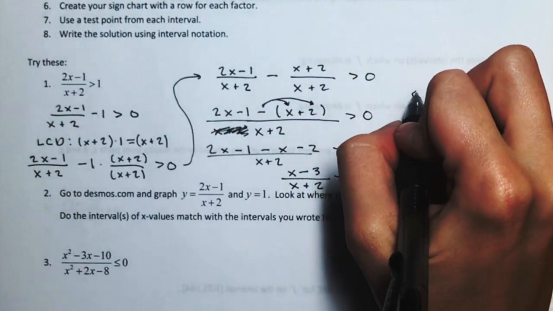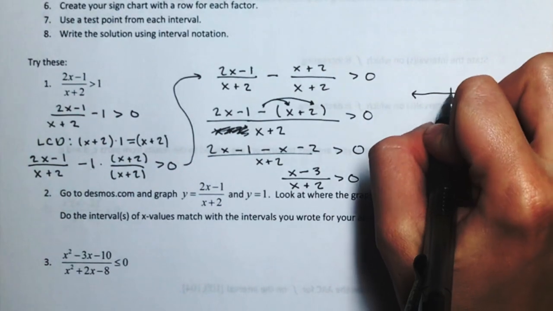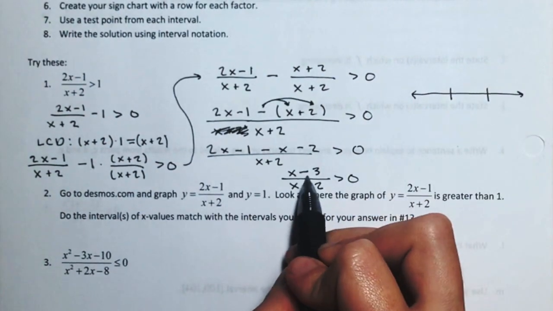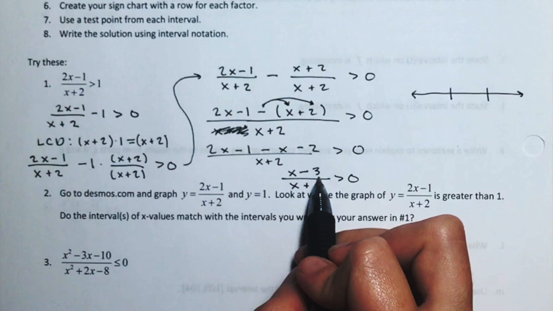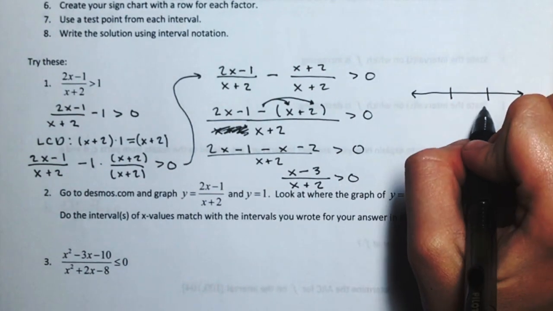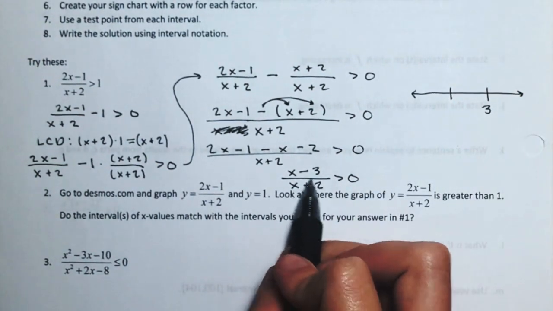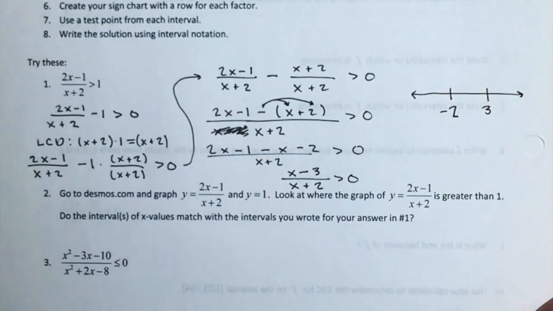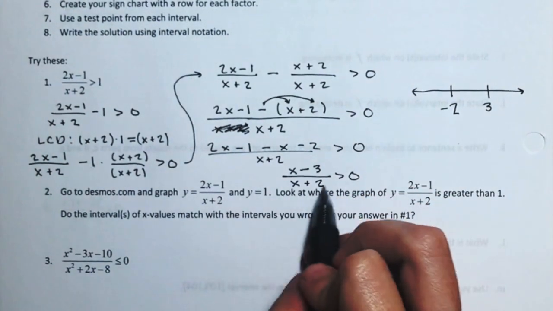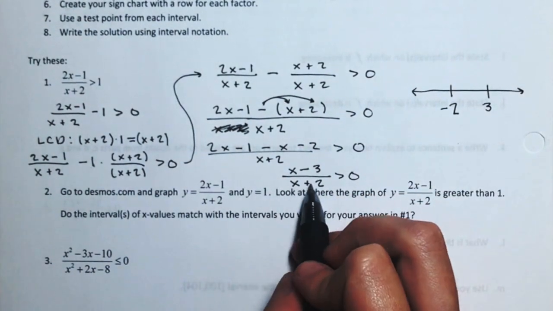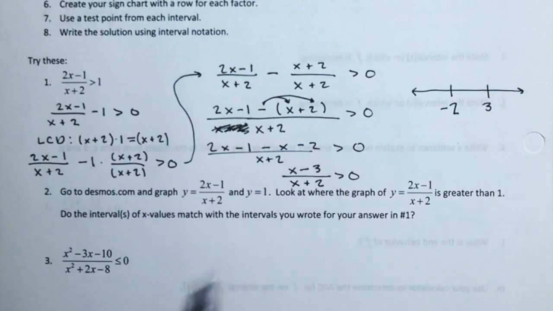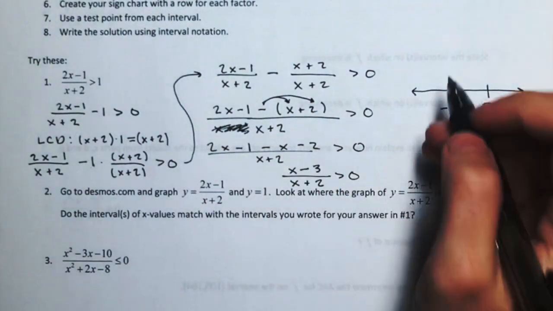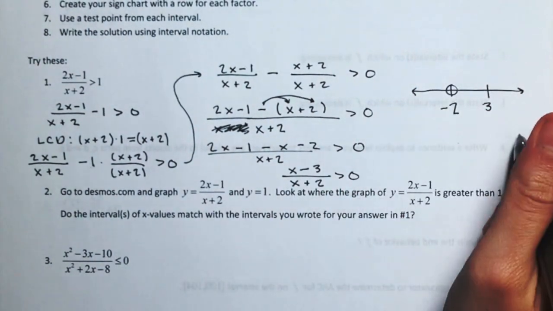So let's draw our roots here on the number line. Roots of the top are what? Just positive 3. And roots of the denominator are just negative 2. That's all we've got. Now we know that this negative 2 is going to be open, right? We're going to have an open point because it's in the denominator, right? It's not included in our domain.